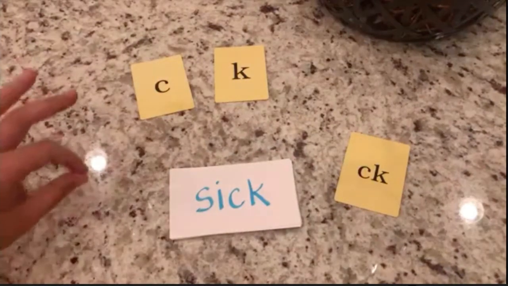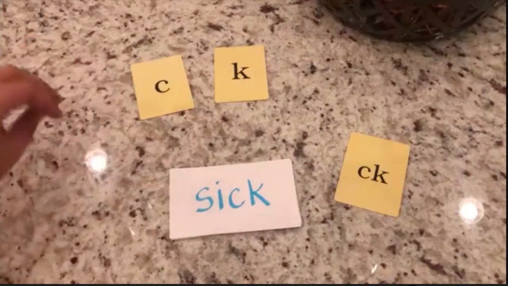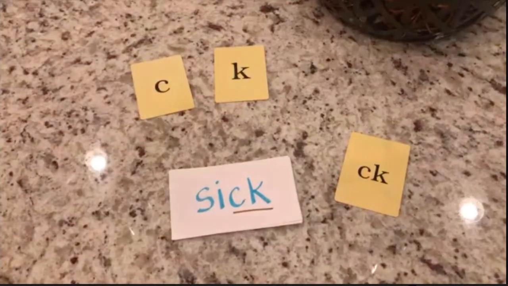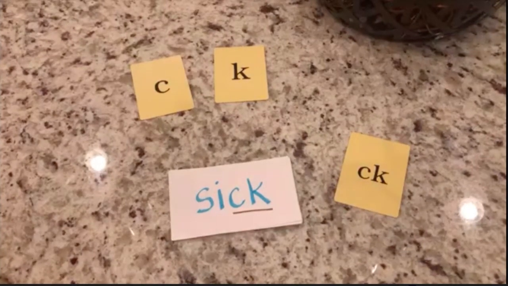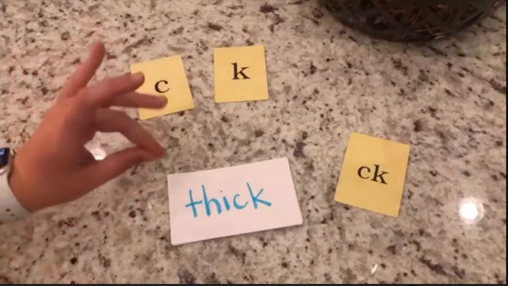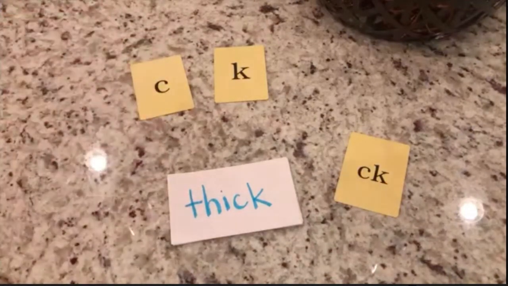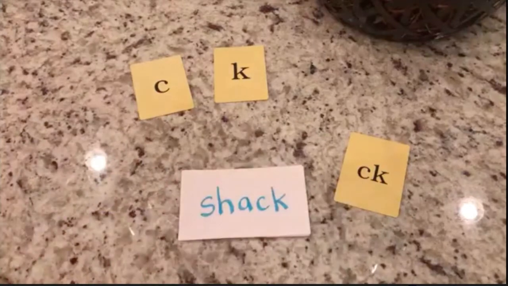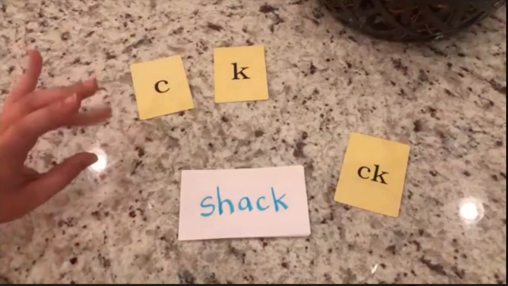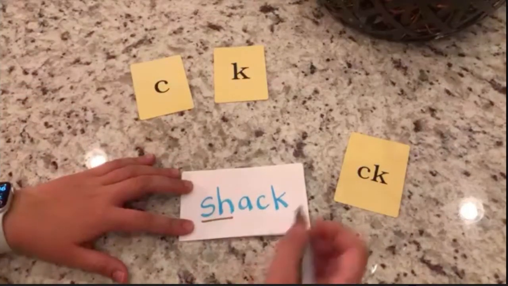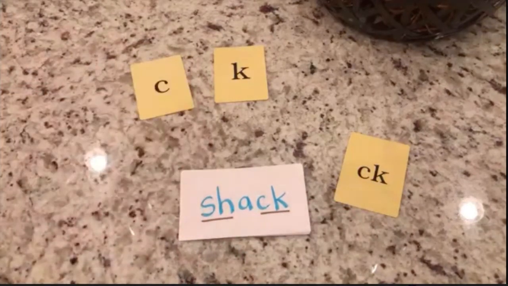Let's tap it out. S, i, k, sick. The digraph is at the end. It makes one sound. Try this one. Thick. Very good. There's a digraph at the beginning, and the CK digraph is at the end. Shack, shack. SH digraph at the beginning, CK digraph always at the end.